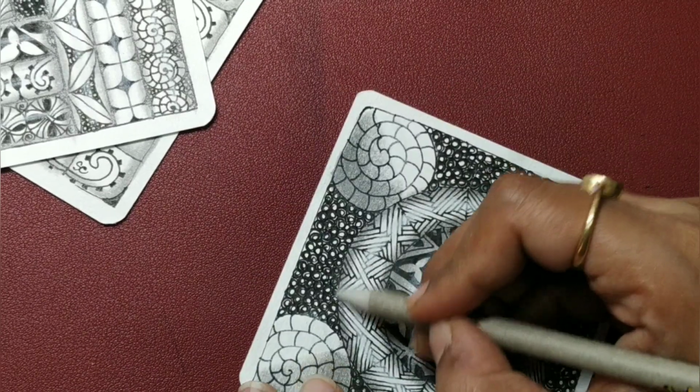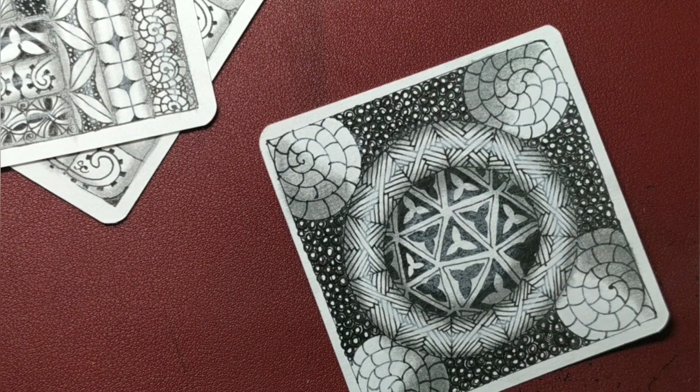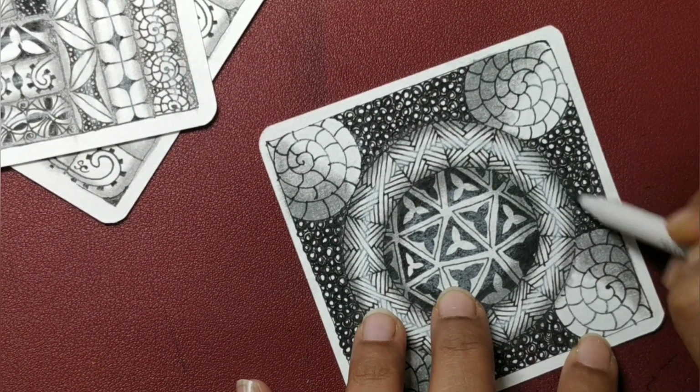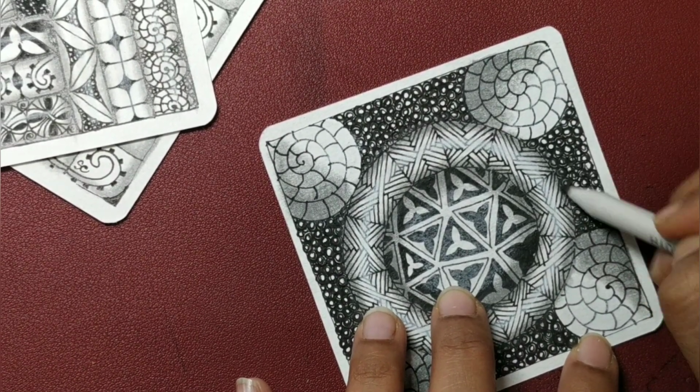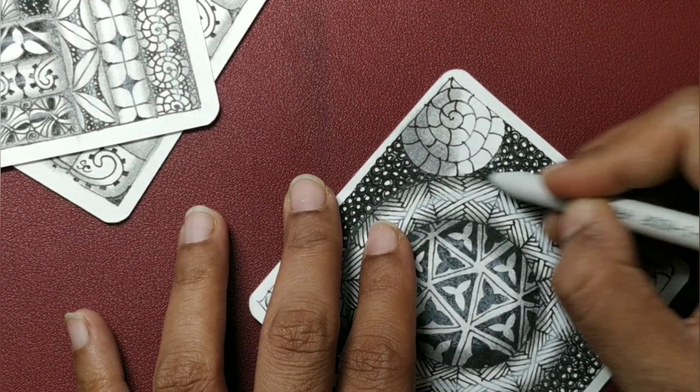It's going to reflect because it's mostly black. It's entirely up to you if you want to add a little effect of something there.